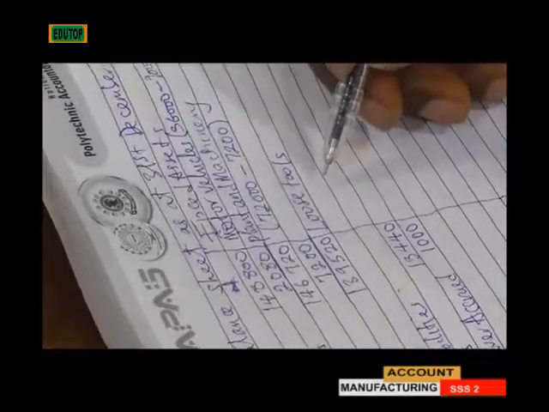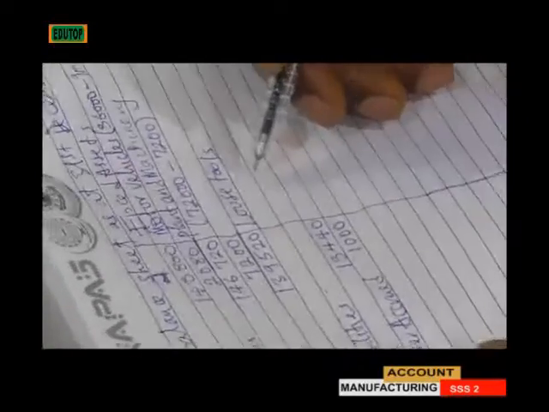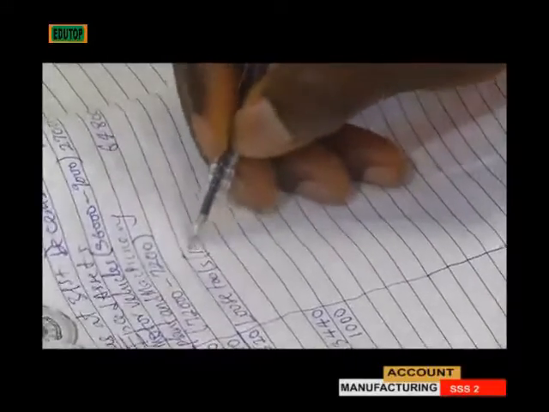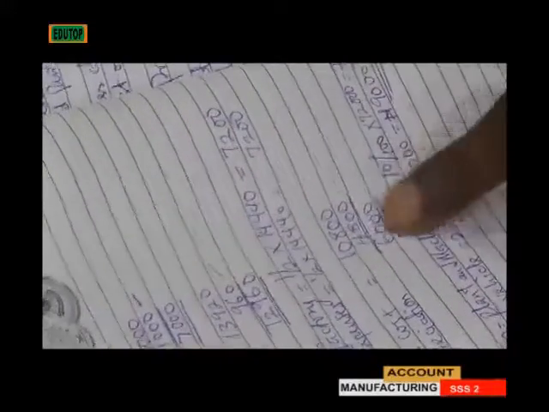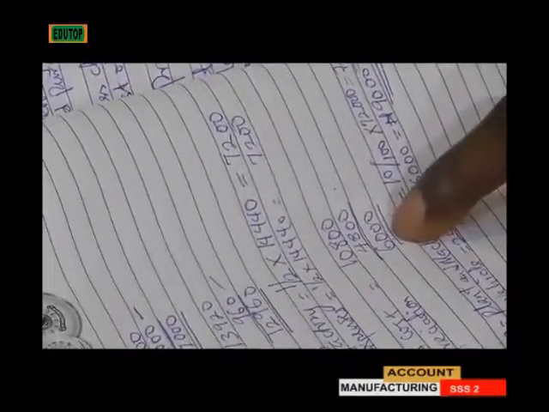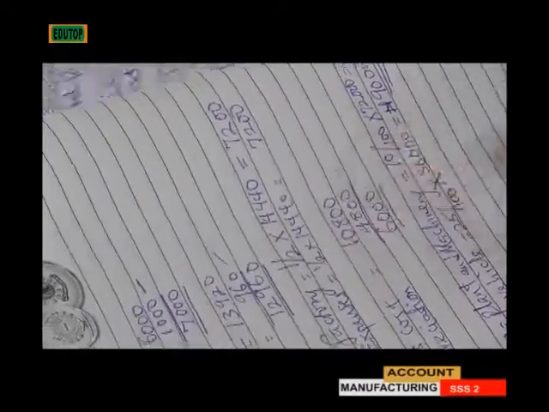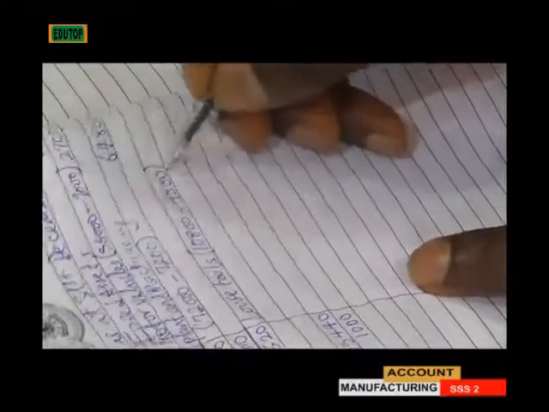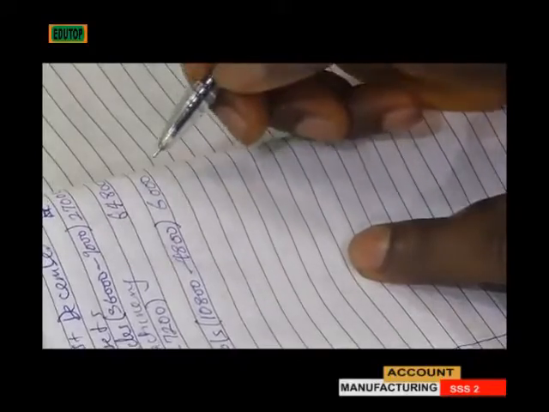In the question, for loose tools, we are given that the value at hand is 6,000. But the cost already is 18,000. So what we did here, this is the value, this is the depreciation, and this is the total cost of that loose tools. So what we just write here is 6,000 naira.